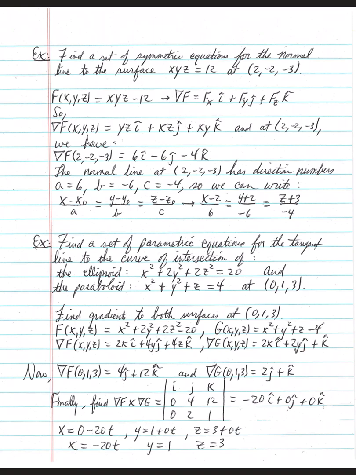So it's going to be x minus 2 over a, y minus negative 2, that's y plus 2, over b, negative 6, and then z minus negative 3, that's z plus 3, over negative 4.